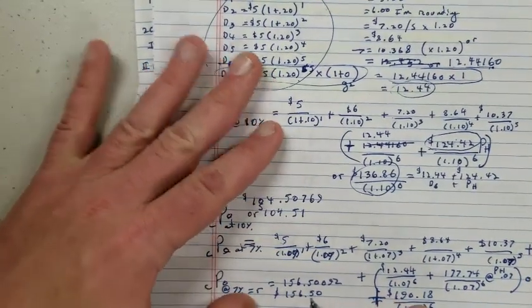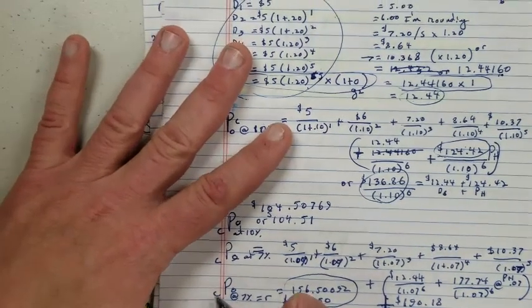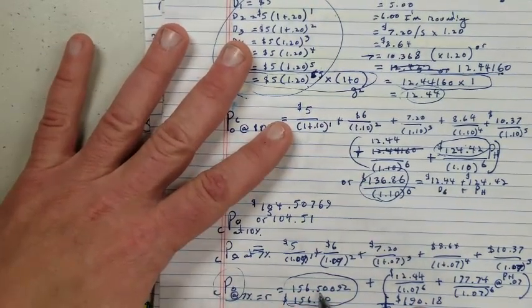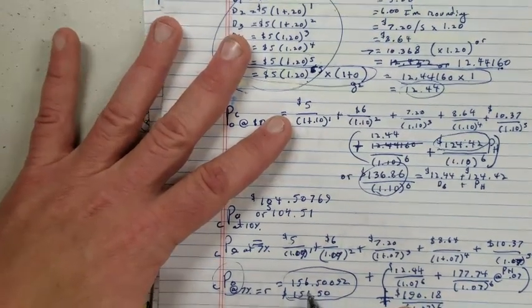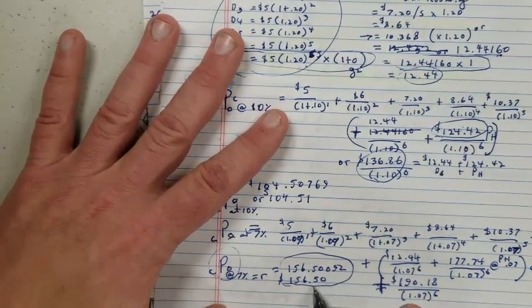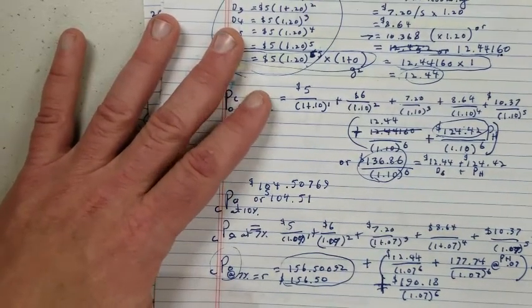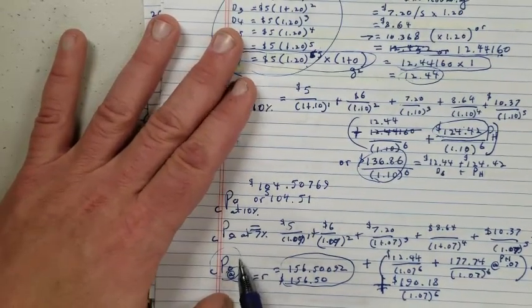For 7%, I expected a larger number. I did get it. For my value of stock C, I got 156.50. Okay, and rounded it was actually 156.50092, rounded to 156.50. Okay, and that's using the 7% discount rate.